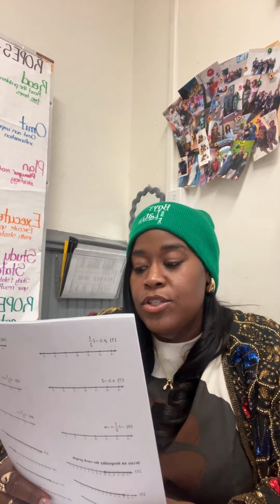Listen to me clearly. On the paper that I'm about to give you, you're doing 21 to 28. That's it. Not 1 through 21. With 21 to 28, you have to write an inequality for each graph. So remember, you want to pay attention if it's a closed circle or if it's an open circle, okay? Only 21 to 28 you're doing off this paper. Any questions? Samaj?